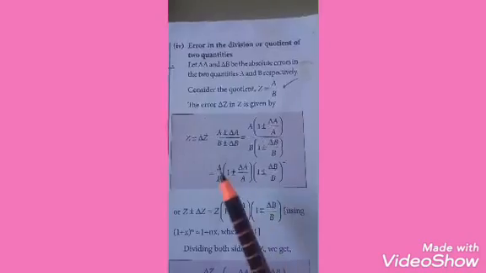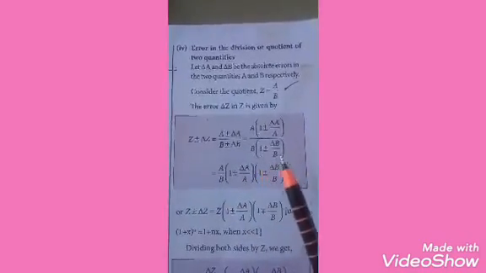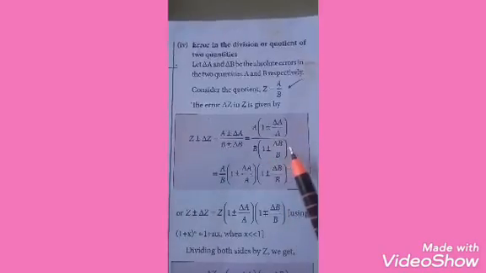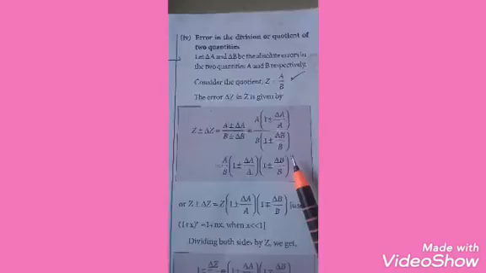Now we write the term A by B, and when the denominator goes to the numerator place, the power changes. This term has the power 1, so the power changes into power of minus 1.